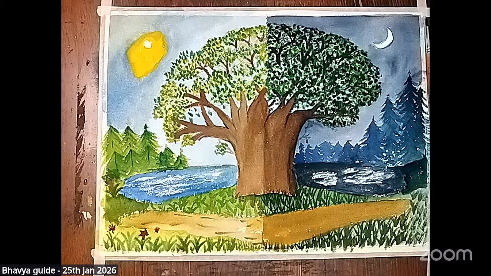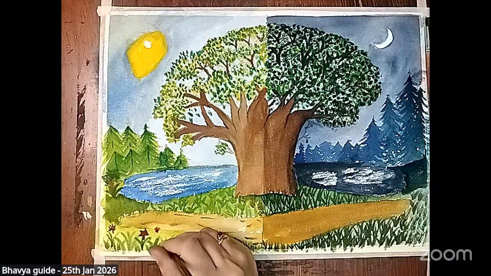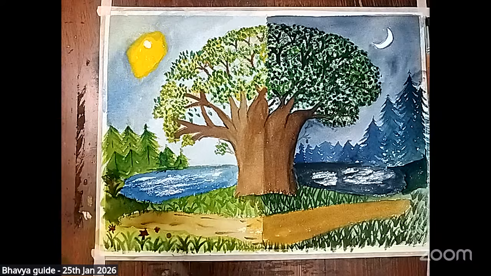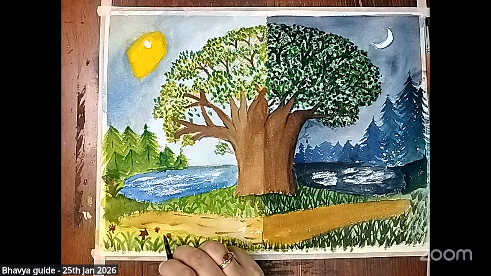An easy example, sunflower. Sunflower will bloom when the sun is there and it will have some seeds in the middle part.